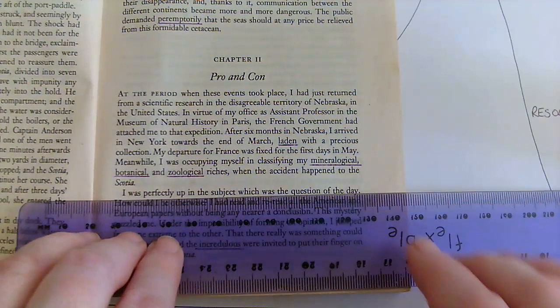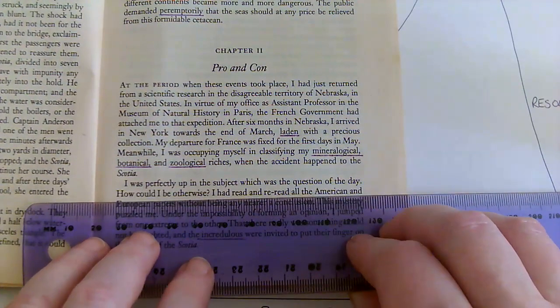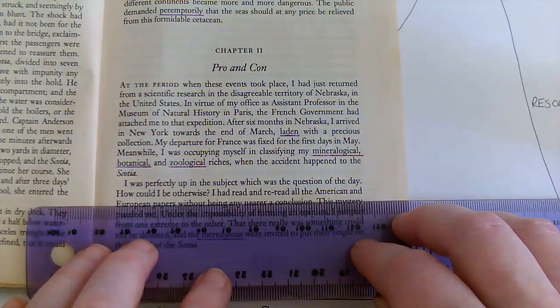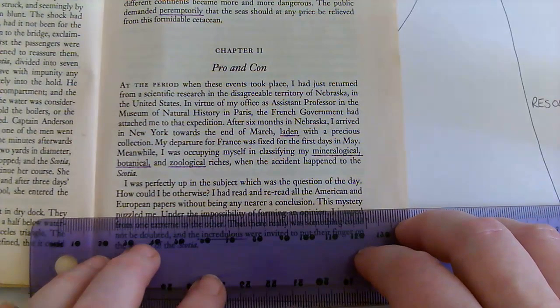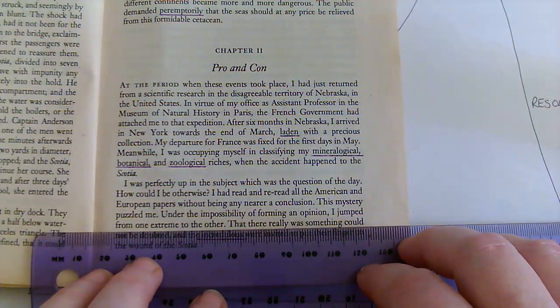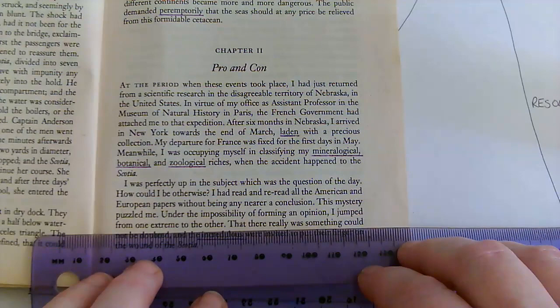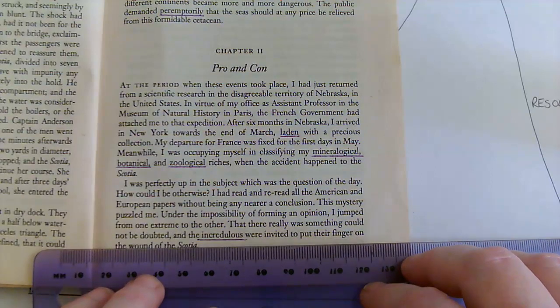I was perfectly up in the subject, which was the question of the day. How could I be otherwise? I had read and reread all the American and European papers without being any nearer a conclusion. This mystery puzzled me. Under the impossibility of forming an opinion, I jumped from one extreme to the other. That there really was something could not be doubted, and the incredulous were invited to put their finger on the wound of the Scotia.